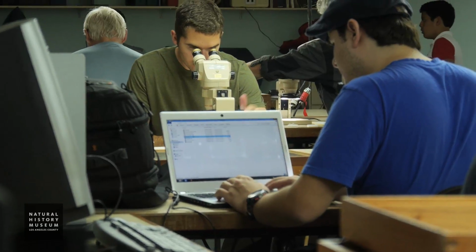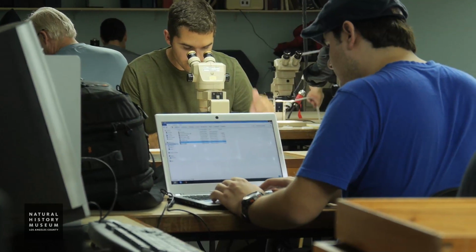A lot of people ask, how do you know it's a new species? Or when you're looking at these things, they all look the same to me. Well, after spending hundreds and hundreds of hours looking at these things under the microscope, you find certain structures that are really useful for identifying them.